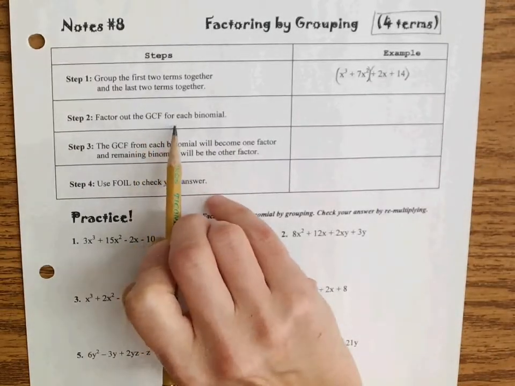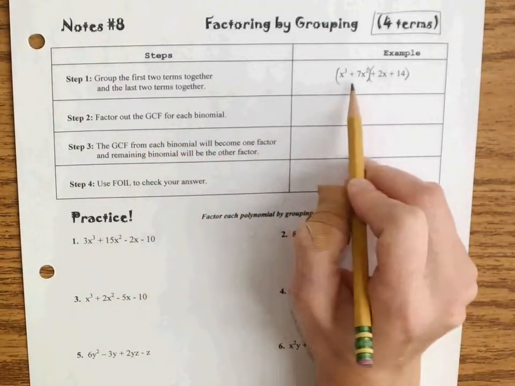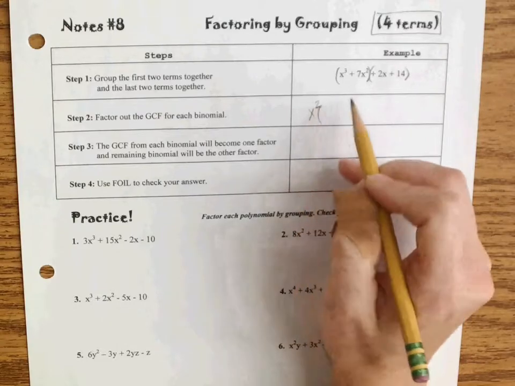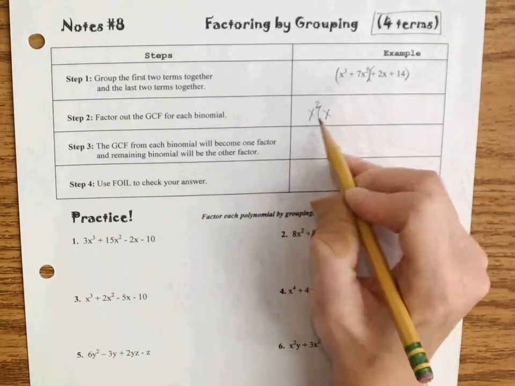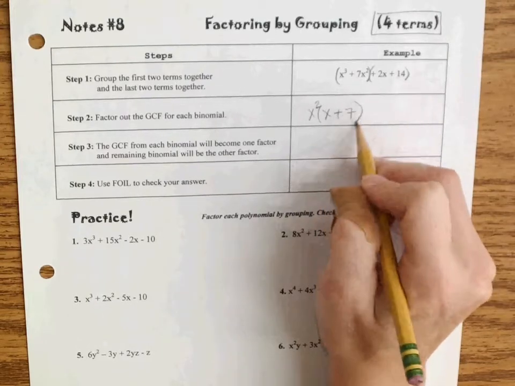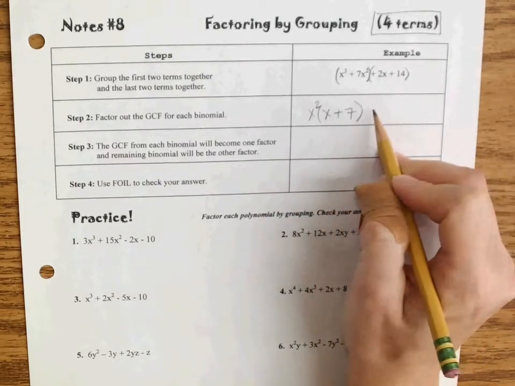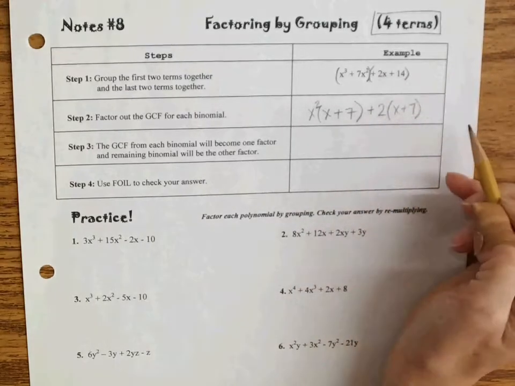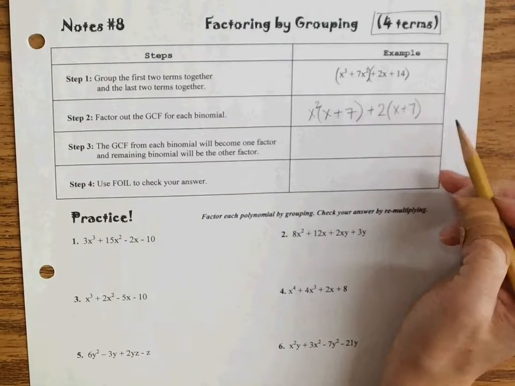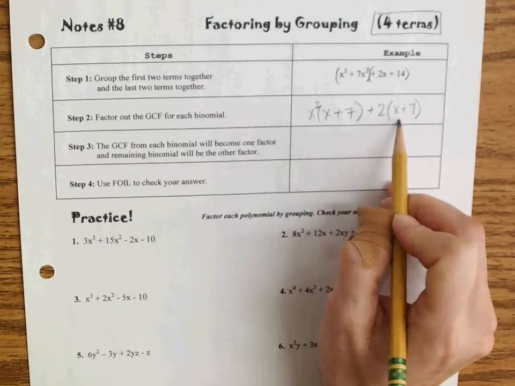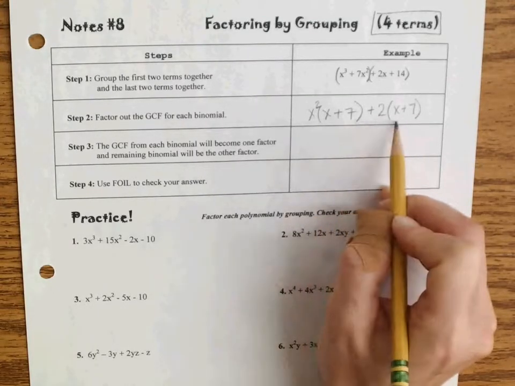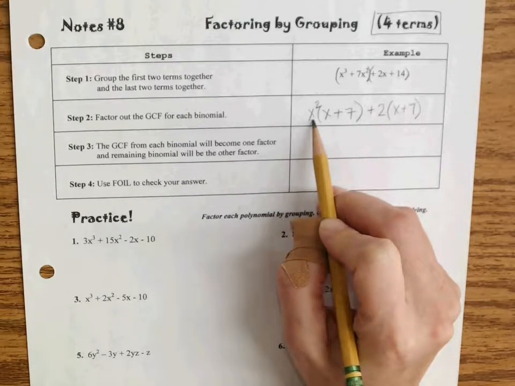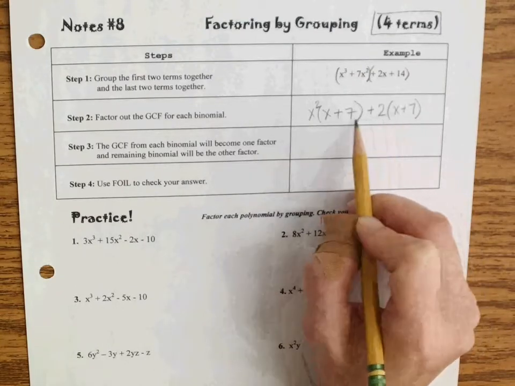And so then it says factor out the GCF for each binomial. So for my first binomial, I have an x squared as my GCF, so I'm going to factor that out. And then when I divide each term by x squared, I get x plus 7. For my second binomial, I'm going to factor out this time a positive 2, and I get x plus 7. Now my goal here is that my 2 binomials are identical. If they are not identical, I have to think about what my GCF could possibly be, so fix it or fix my dividing so they are identical.